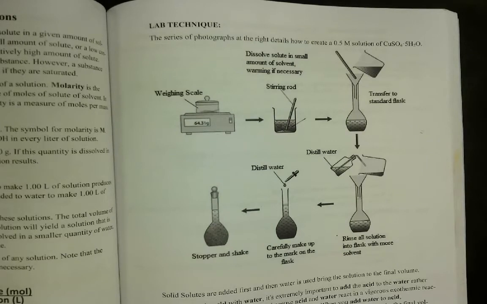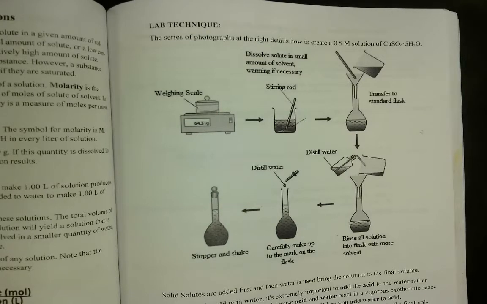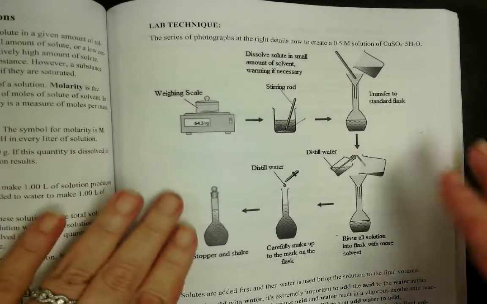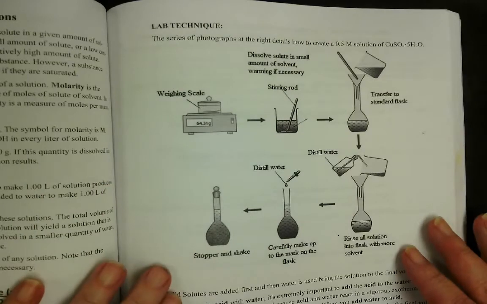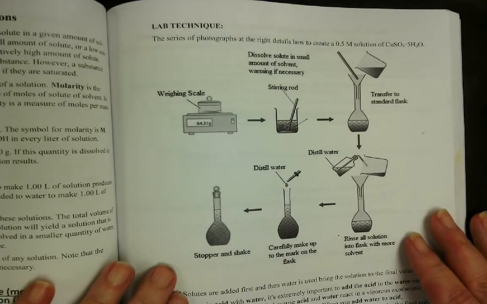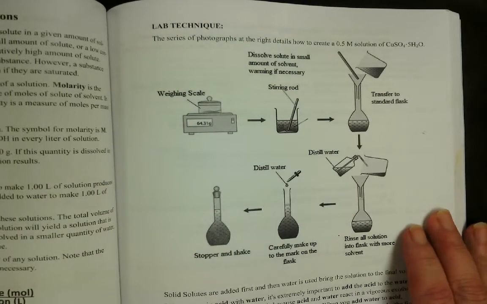We've done molarity calculations. We've figured out how many moles go in a certain volume of solution, and then we've also figured out how to calculate how many grams to make that certain molarity of a solution at a certain volume. And so now we need to understand how to do that in the lab. So in your workbook, we have this lab technique page, and you can take notes on this, but I'm going to do this live. It's easier to understand when you see it happening.